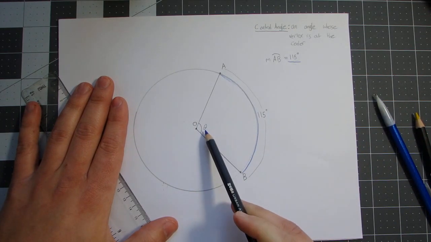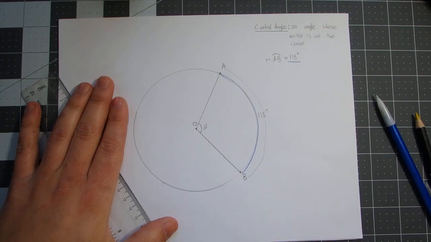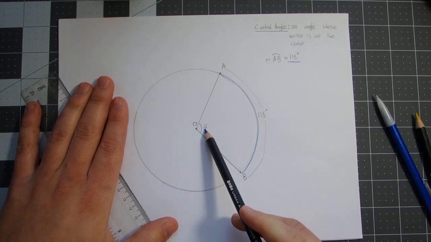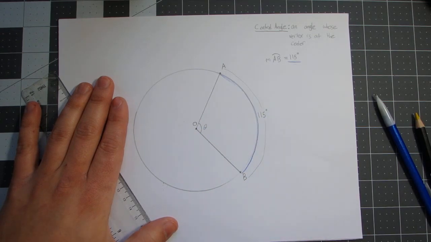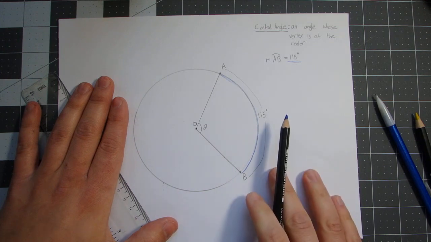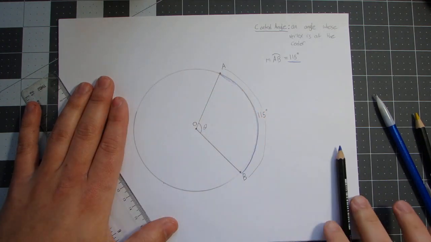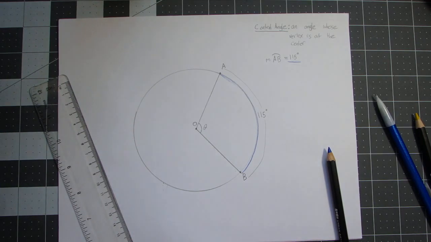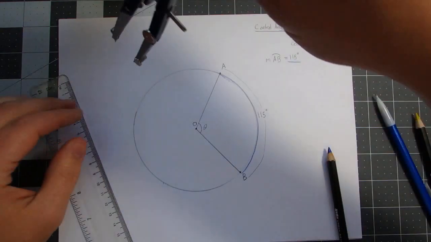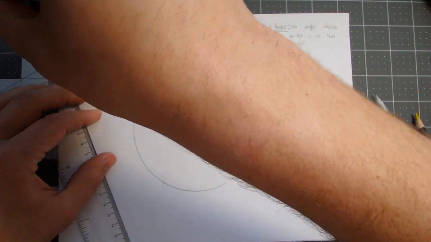So, what's the relationship between a central angle and this arc? Well, in order to show you that, I want to show a little example that can hopefully motivate the reason for you. I'm going to draw a small circle up here as my example.